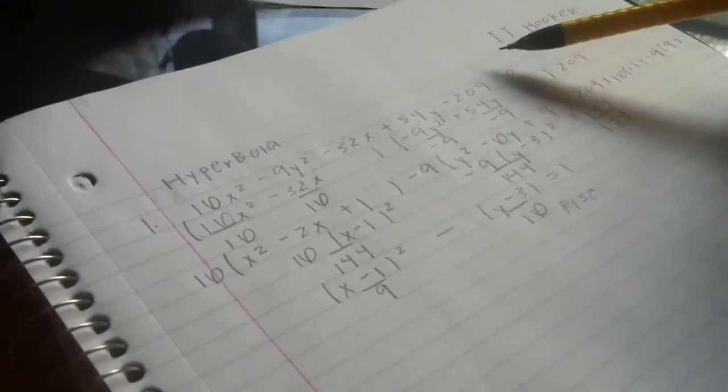Okay, so now we're going to go from this form right here back to this, which is like standard or general or something. Okay, so x minus 1 squared minus y minus 3 squared over 9 over 16 all multiplied by 144.